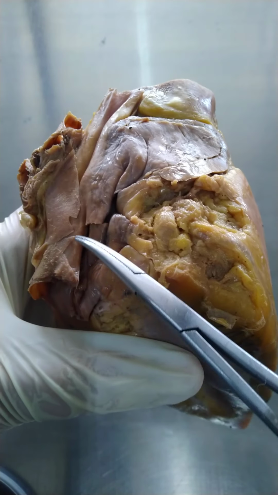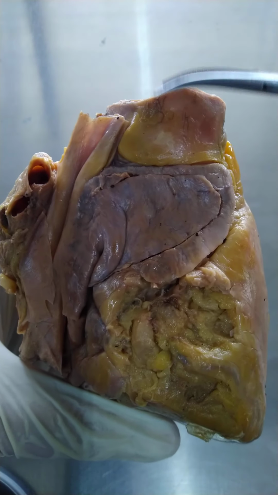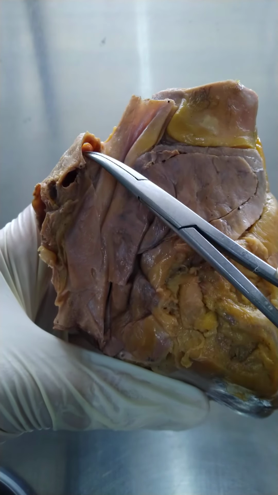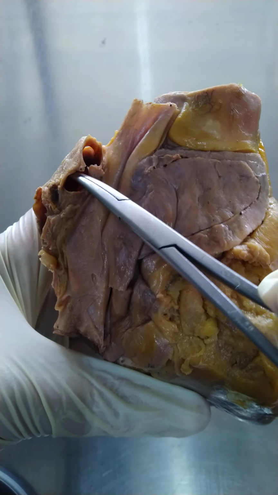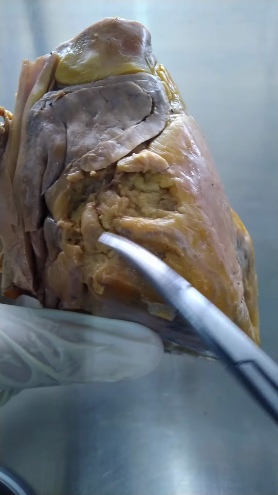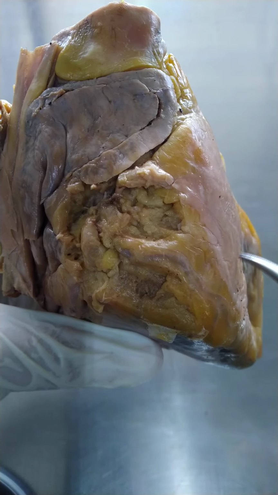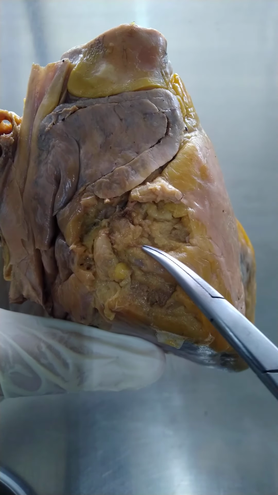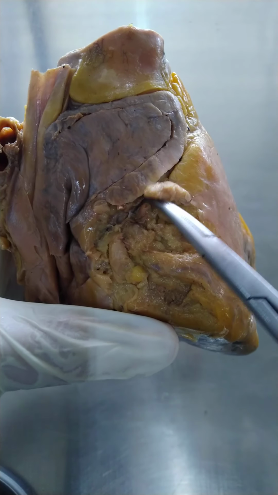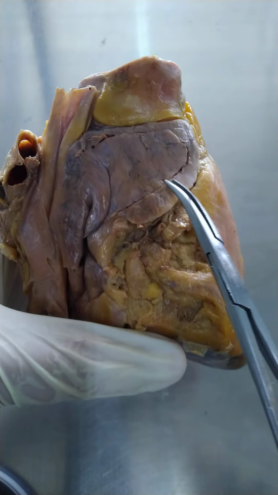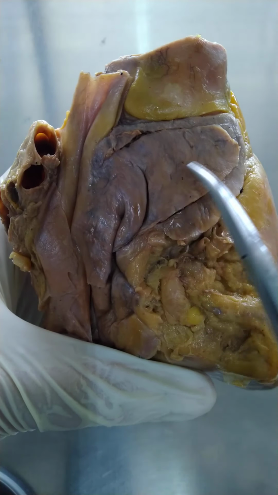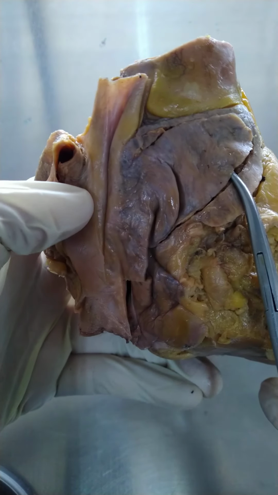Superior vena cava, inferior vena cava. We have the ascending aorta right there. The right pulmonary veins draining into the left atrium. Then this one, this is the right ventricle, right marginal or acute artery, which comes from the right main coronary artery. So let's go back to the right atrium and its auricle here.